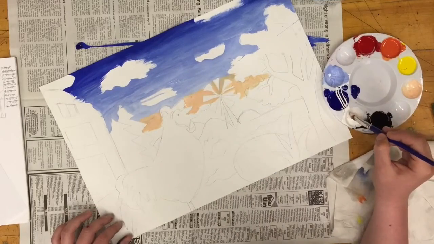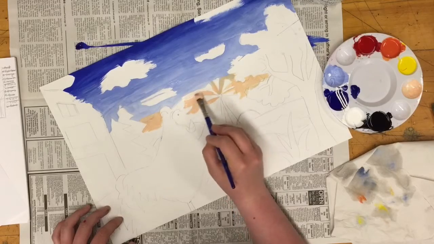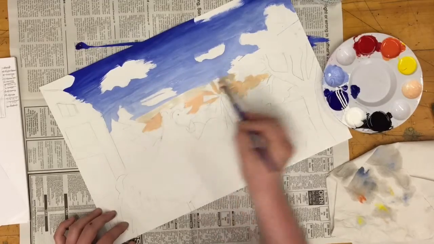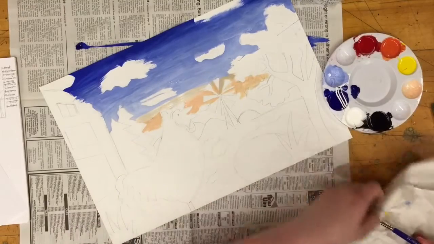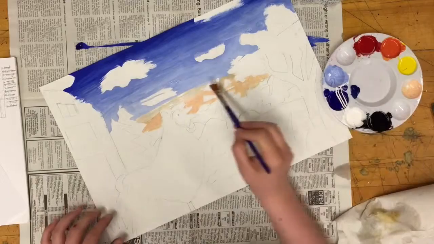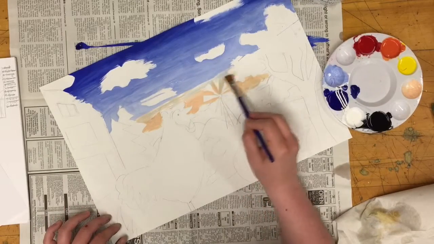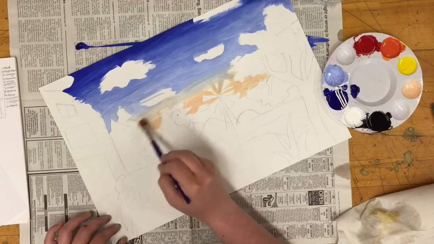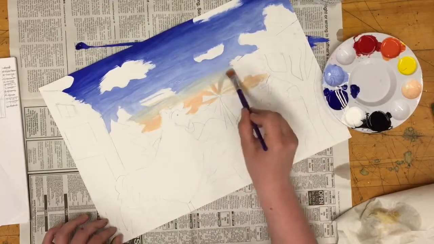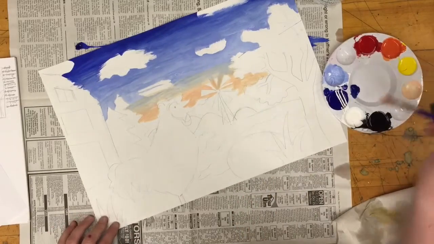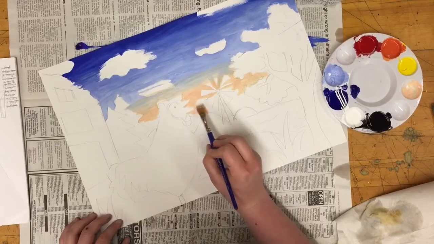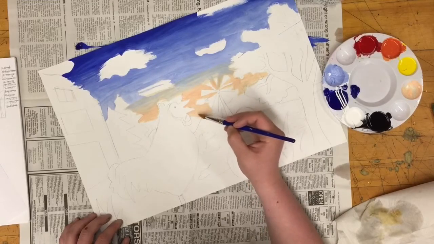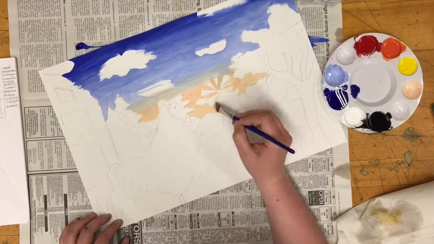Okay, so to get that blend in between the two, I'm just going to take some white. And notice how I still have orange on my brush. But then I actually want to rinse it out a little bit, it doesn't have to be perfect. And just get some white again. I'm going to try and use that white to blend between the colors. Okay, back to my orange tint. I think I'll fill in the rest of the sky with the orange tint, and then I'm going to take my orange and my orange shade and get in there too.